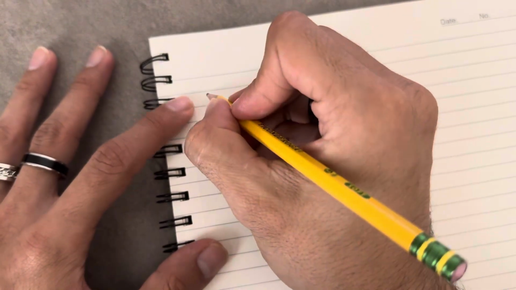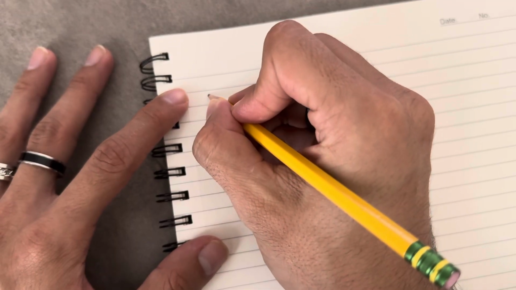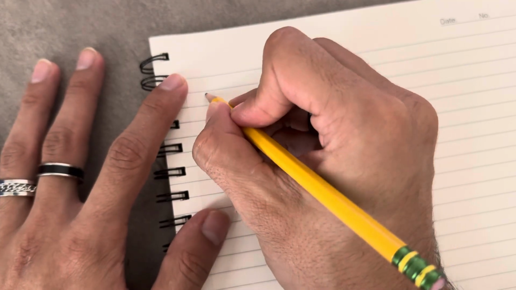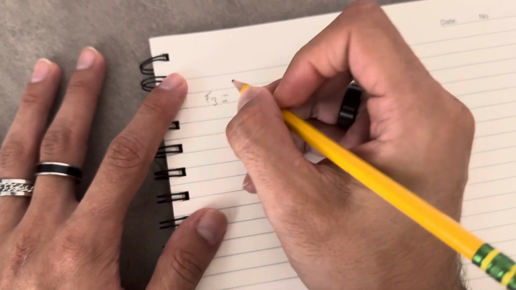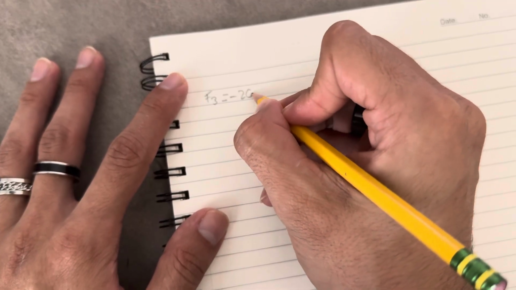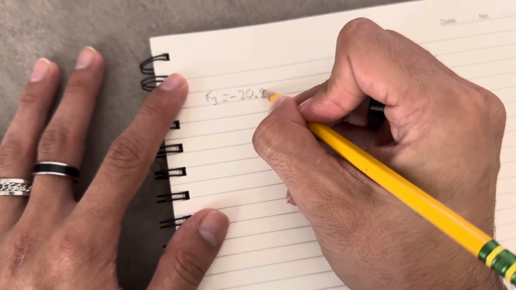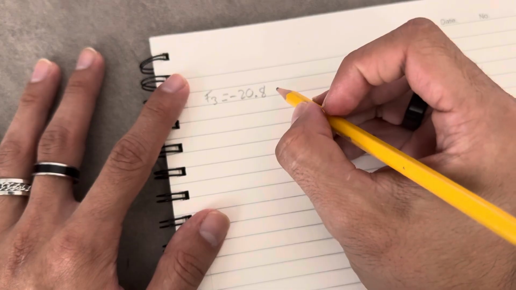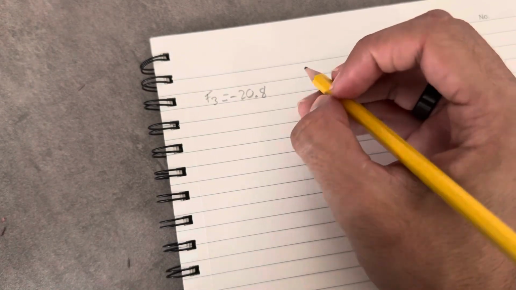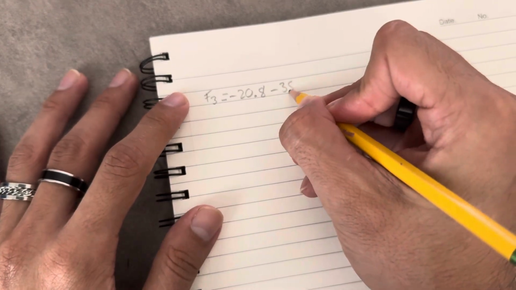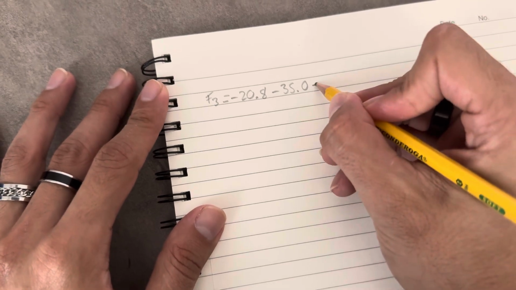So it means that F3x equals minus 20.8 minus 35.0 minus 0.